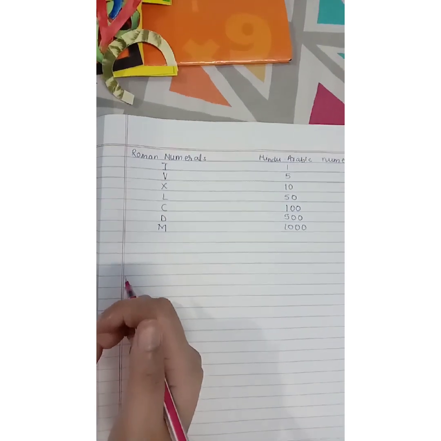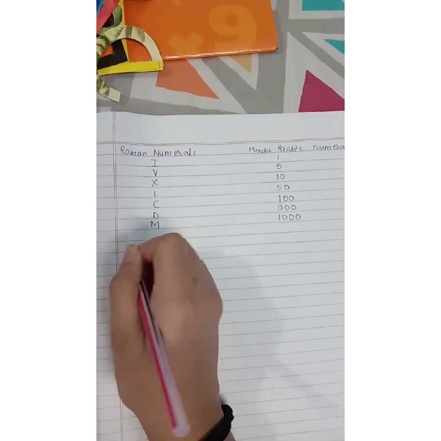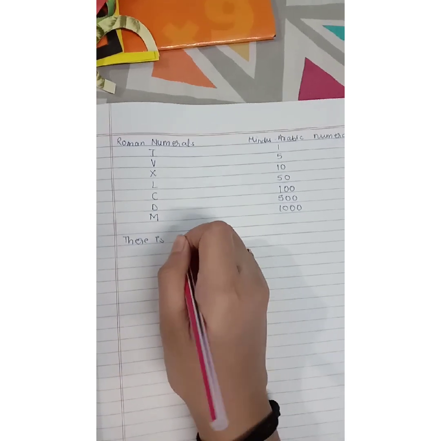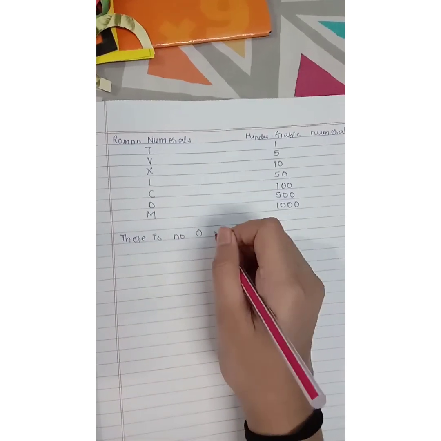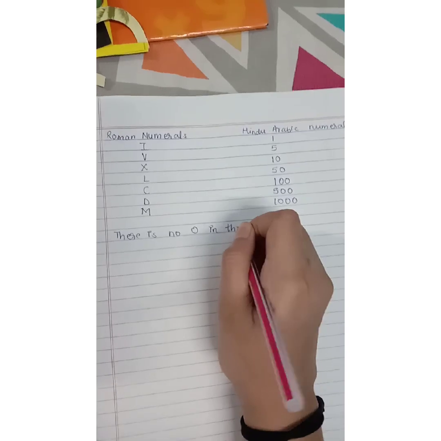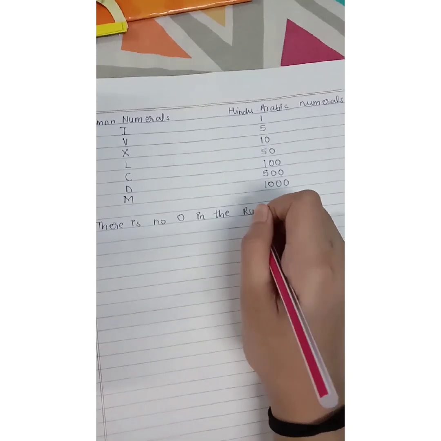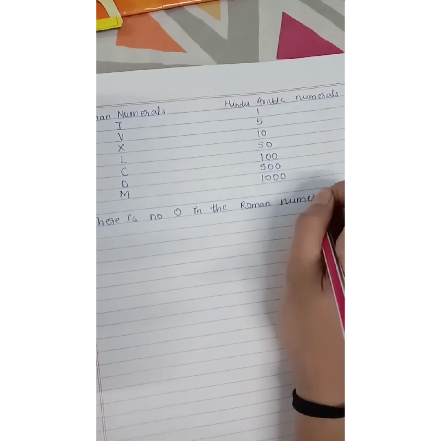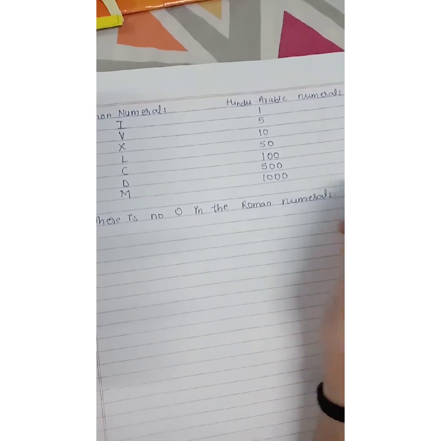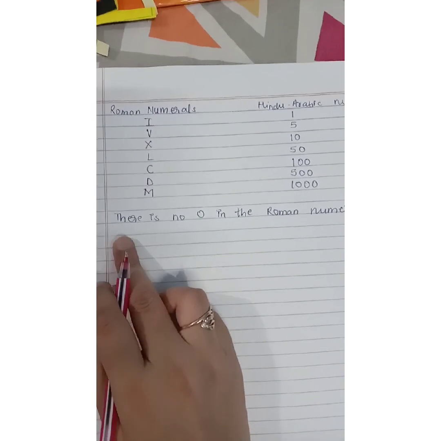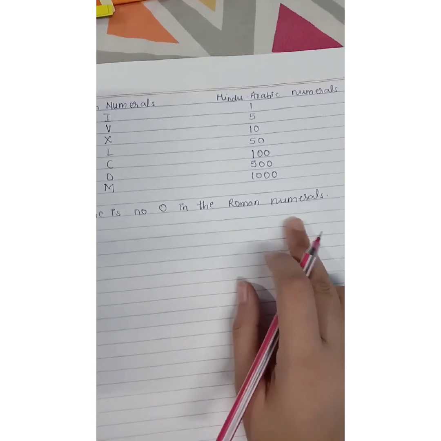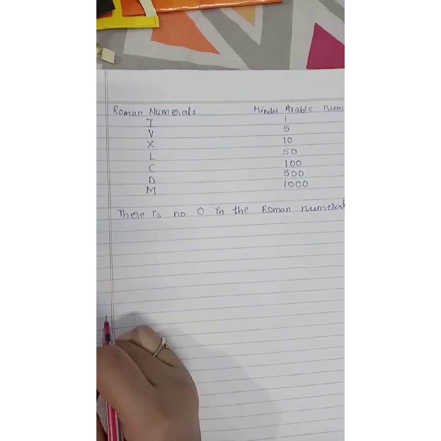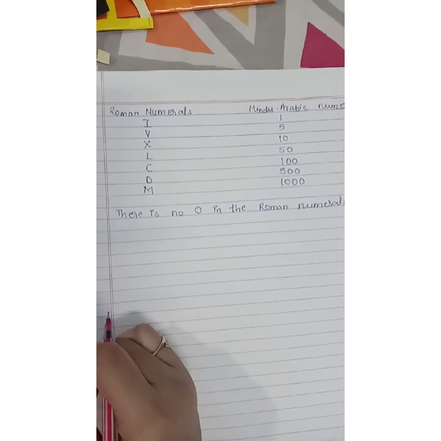And one more thing, there is no zero in the Roman numerals. We will see that there is no zero in the Roman numerals. Now we will see the rules for writing Roman numerals.